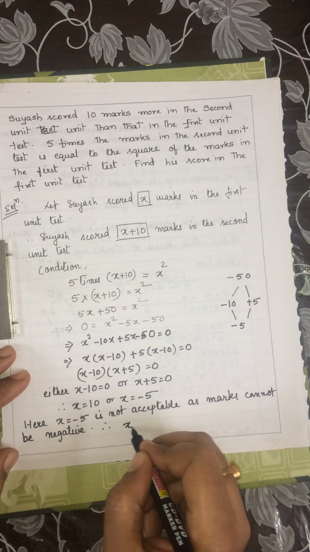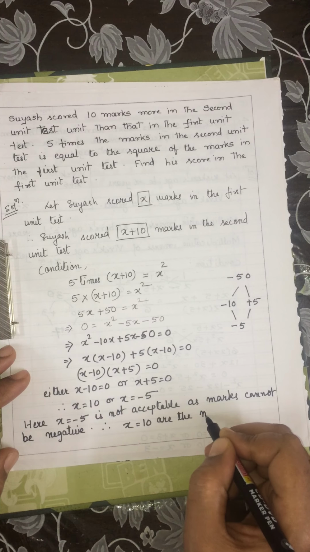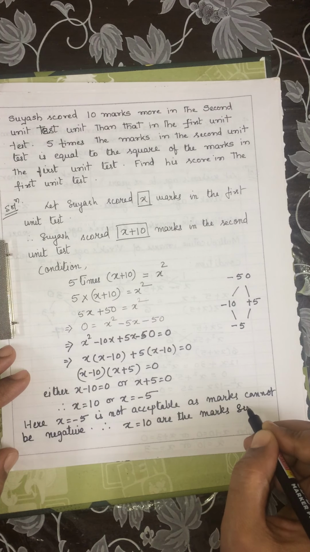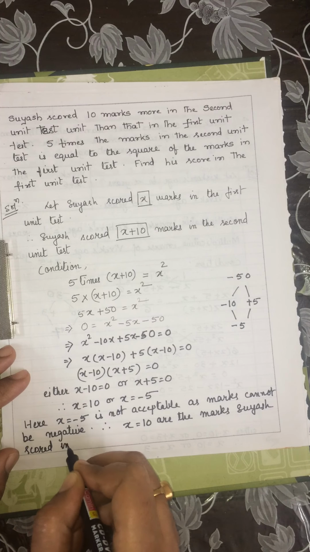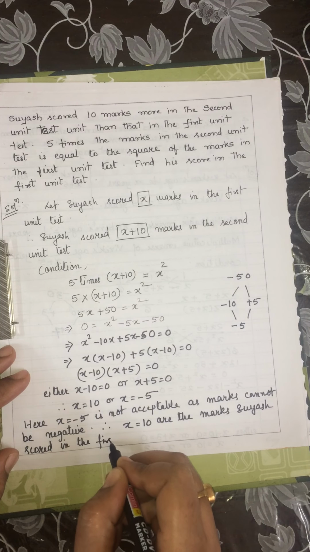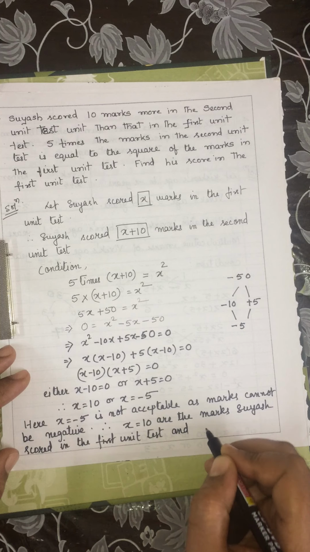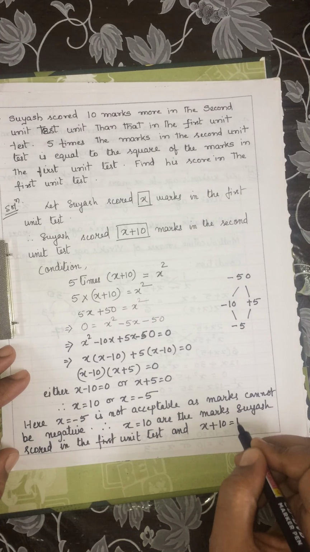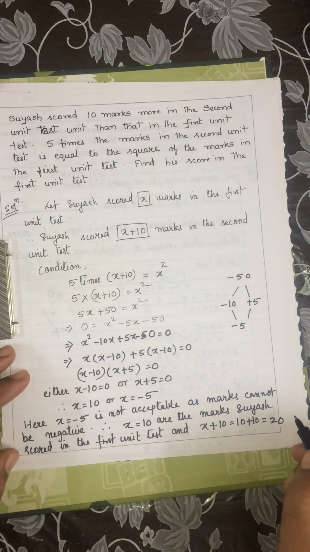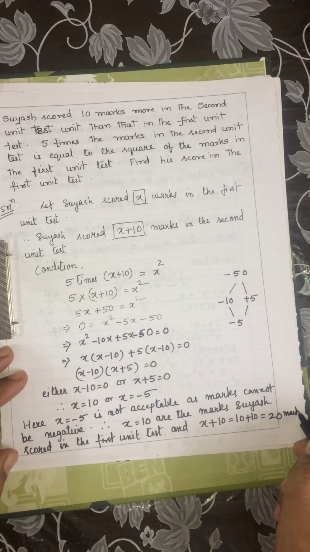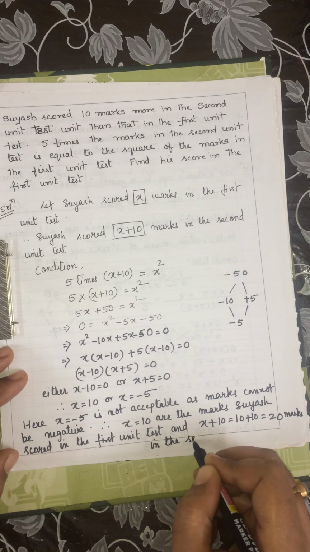Therefore x is equal to 10 are the marks Suyash scored in the first unit test, and he scored x plus 10, that is 10 plus 10 is equal to 20 marks in the second unit test.